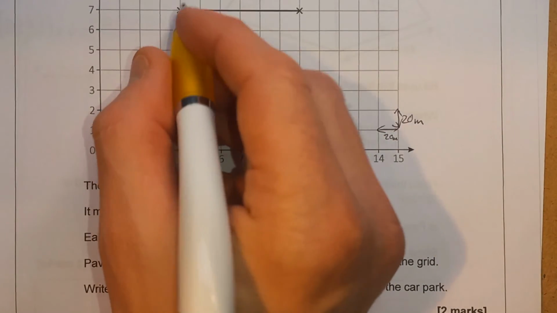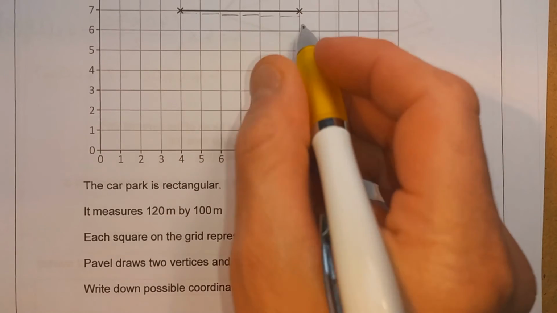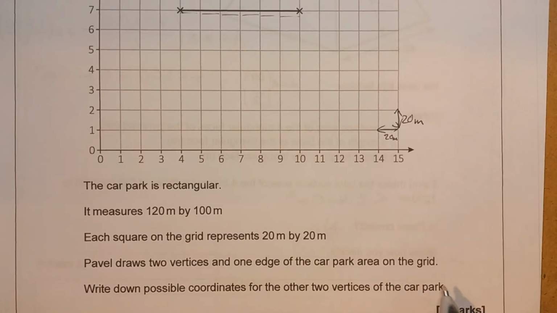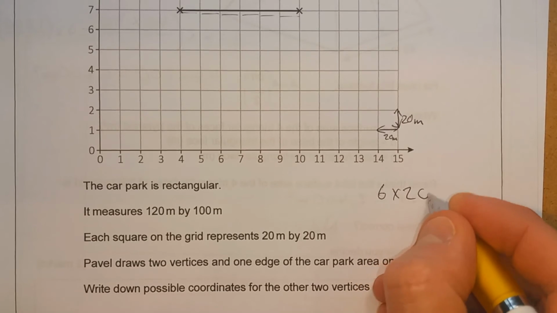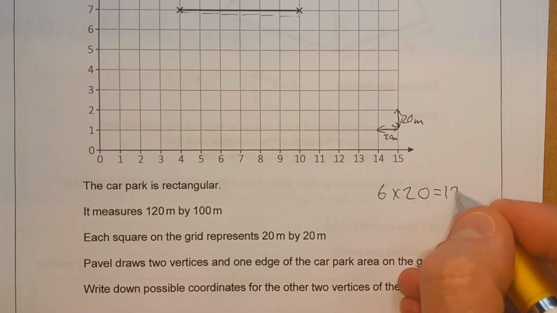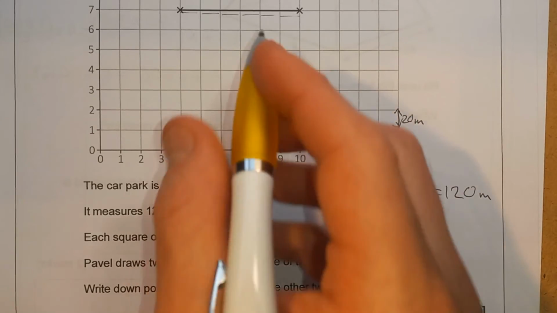Okay, so let's have a look. We've got 1, 2, 3, 4, 5, 6 squares there. And we know that each one is 20 metres. So 6 times 20, or 6 times 2 is 12, add the 0. So this must be the 120 metre side.